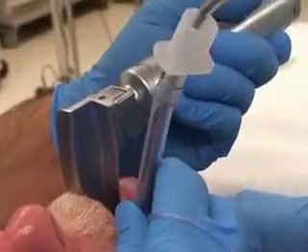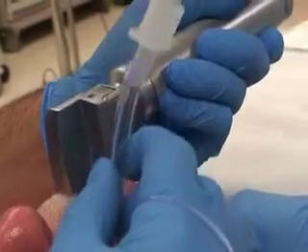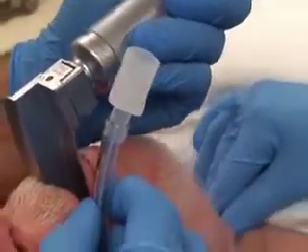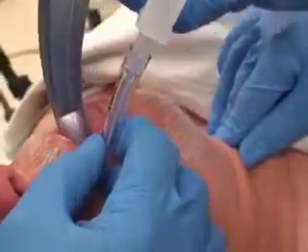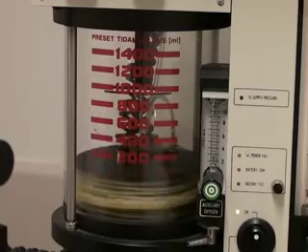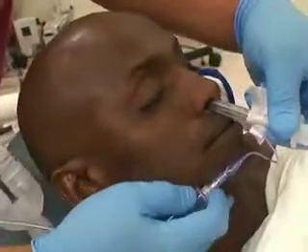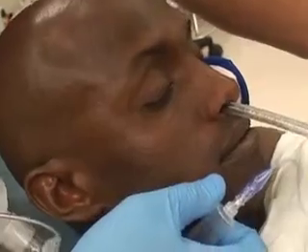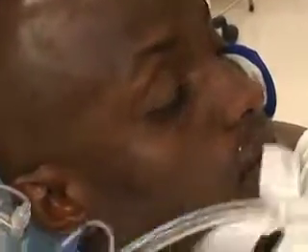Endotracheal tubes are initially placed to secure an airway for the administration of anesthesia, to provide airway protection, or to provide positive pressure mechanical ventilation. Once endotracheal intubation is no longer needed, extubation is indicated.